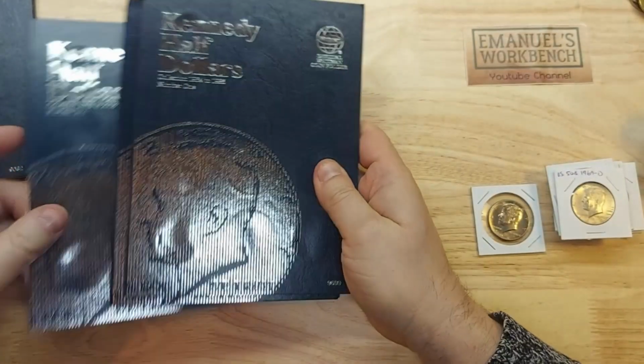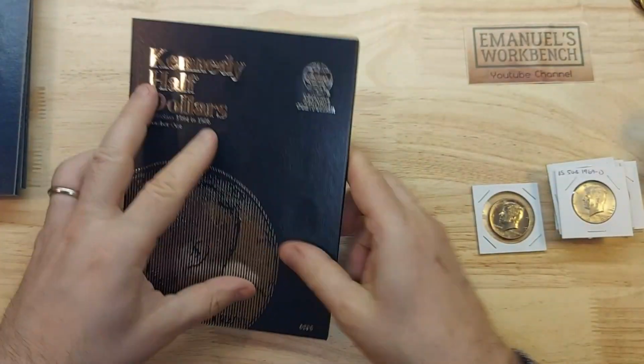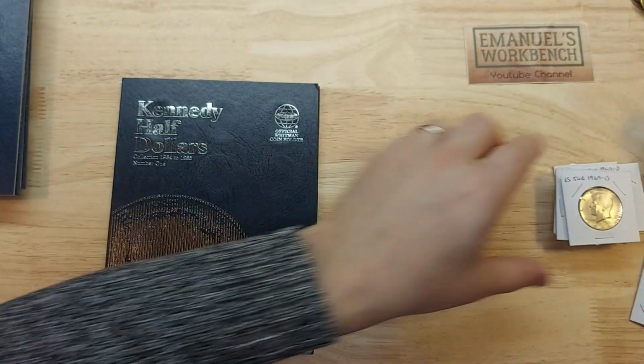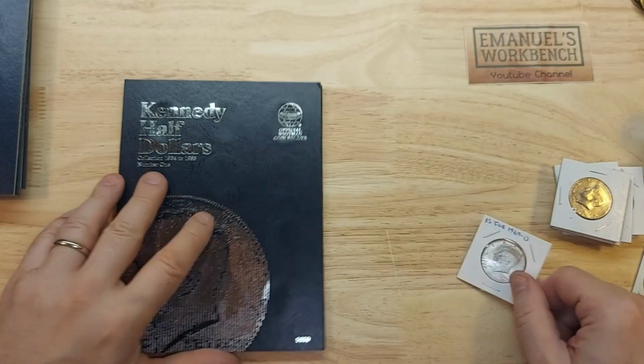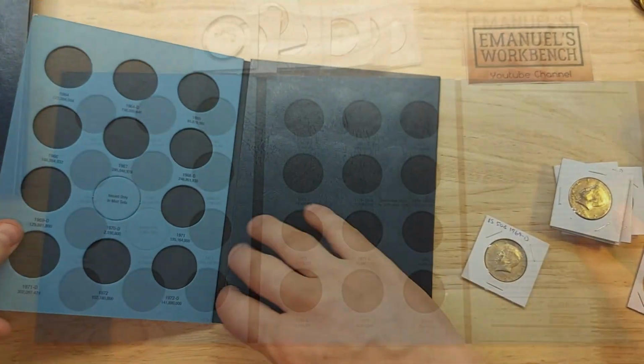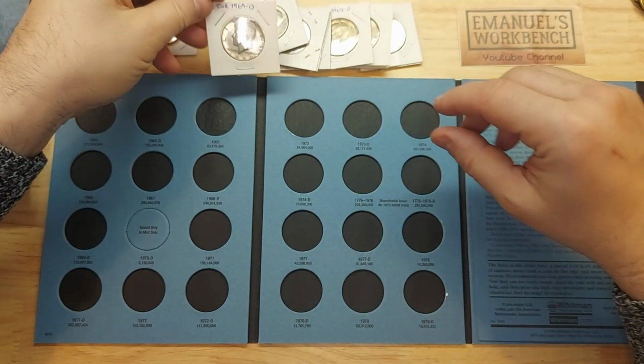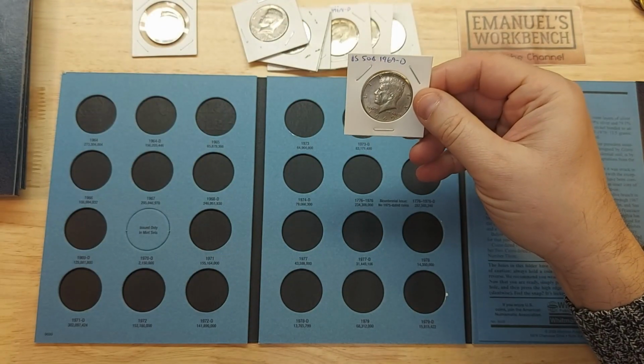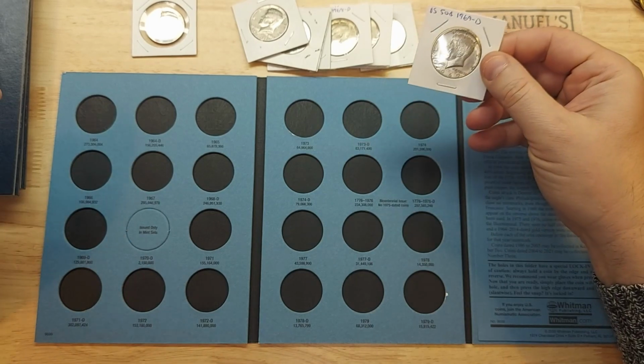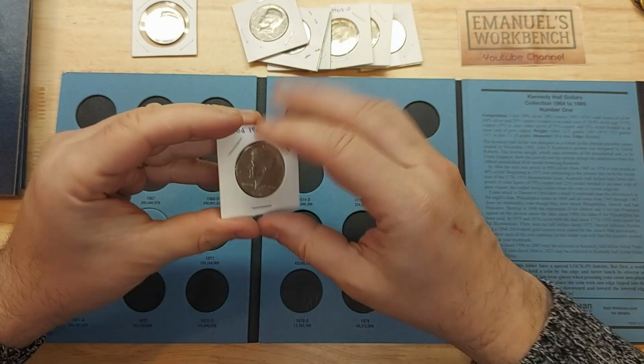Starting with the 1964s. So let's see what I have here. Let me make sure I'm in frame. So let's begin. That's 1969 Denver. 1969 Denver goes right there.